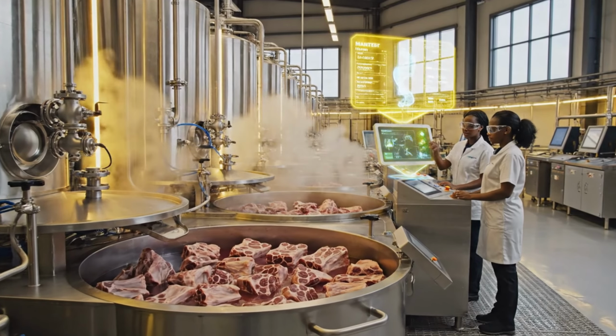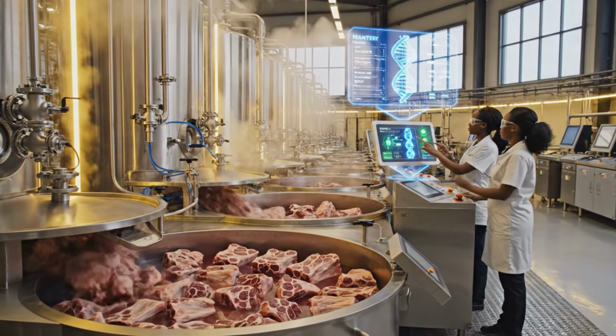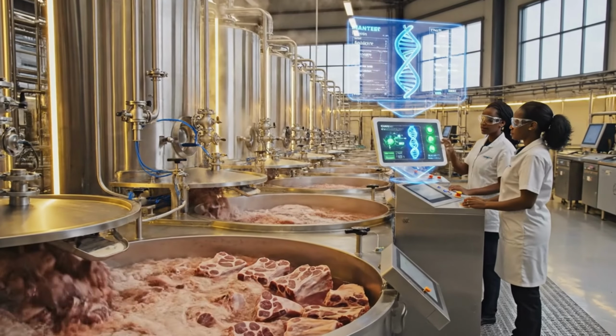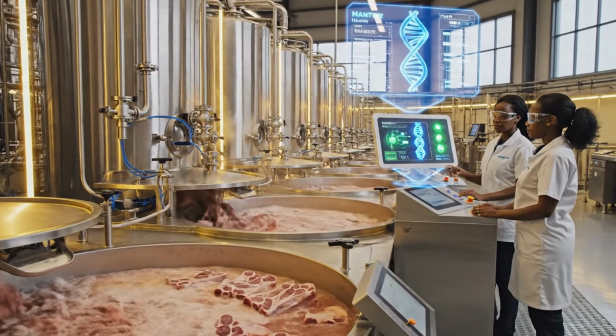Check the collagen helix visualization on panel 4. Looks consistent. Process optimization is at 90%.